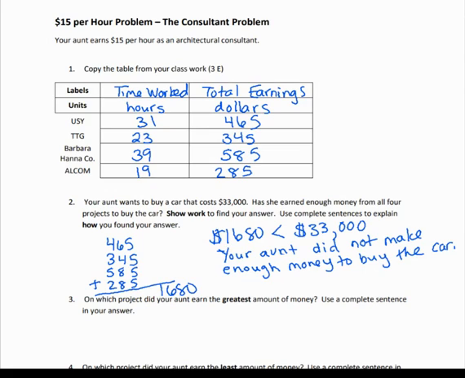So we showed our work and found our answer. It says use complete sentences to explain how you found your answer. So here's a sentence to answer the question, and now we want to explain that. So we found the sum of her earnings. How much is the car? $33,000, it said. So she's way off. So we found the sum of her earnings. What does sum mean, everybody? The total amount. Right, adding it up.